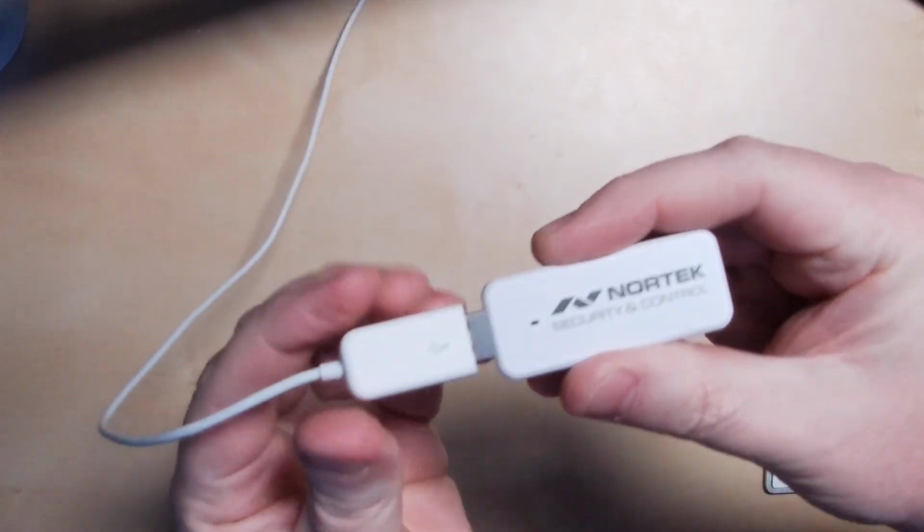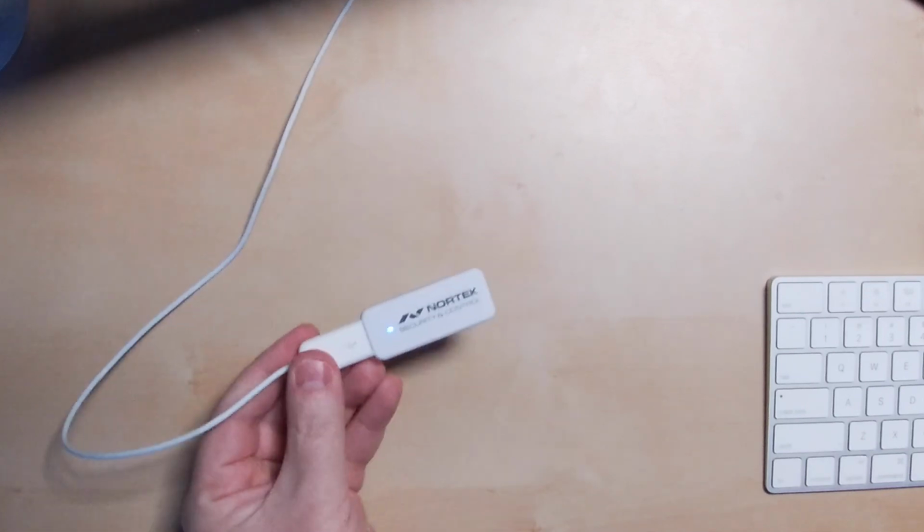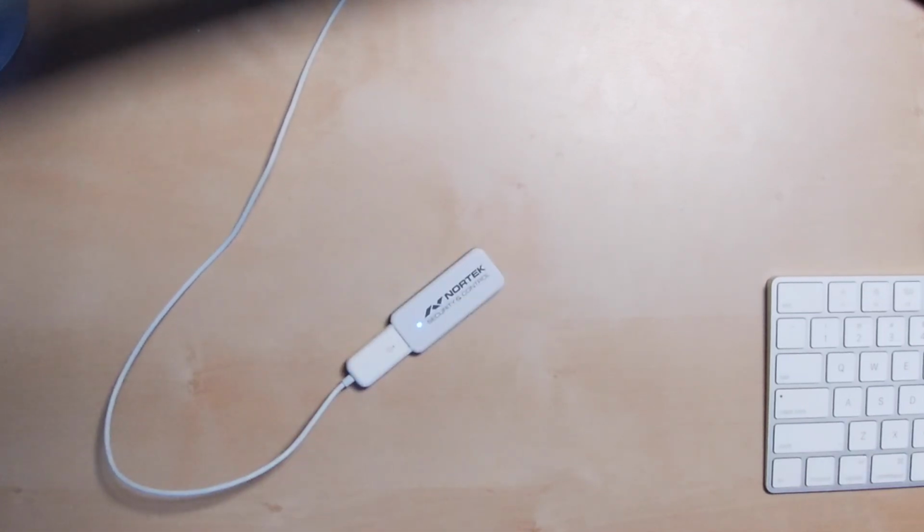For this tutorial though, I'm going to use this Nortek USB coordinator. Go ahead and plug the Nortek stick into your Home Assistant instance. Again, I like to use an extension cable if possible because this is a radio and it allows me to move it around to lessen potential interference.